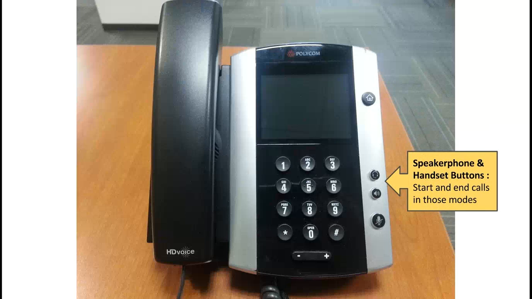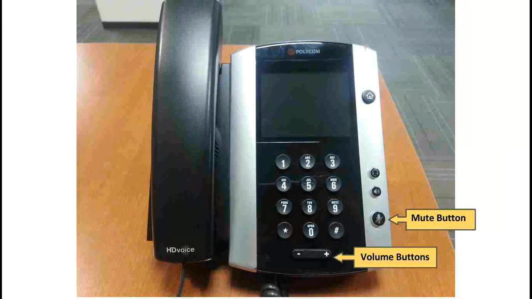Further down the phone, we have our speakerphone and handset buttons, which allow you to start and end calls in those modes. Our mute and volume buttons are towards the bottom, and those are pretty self-explanatory.